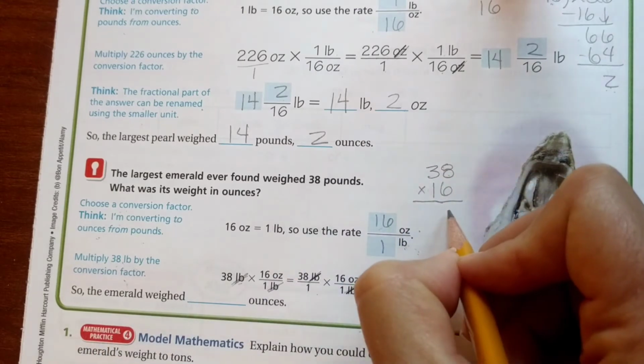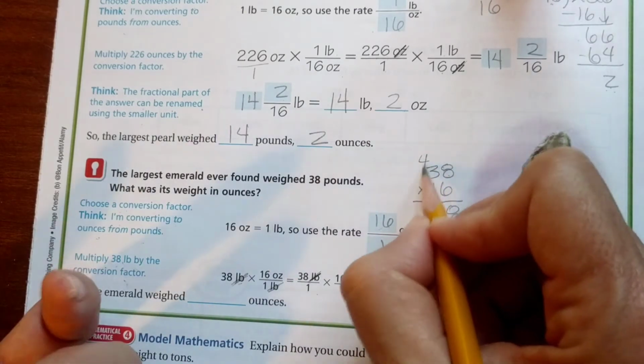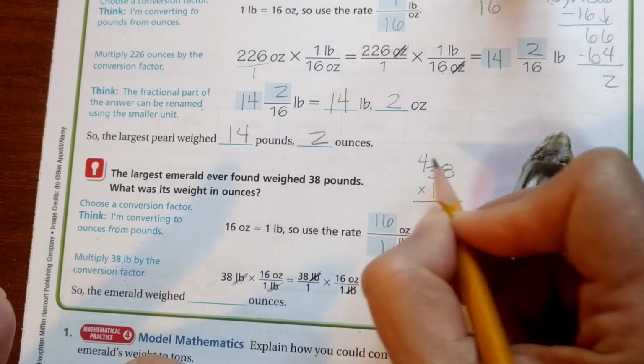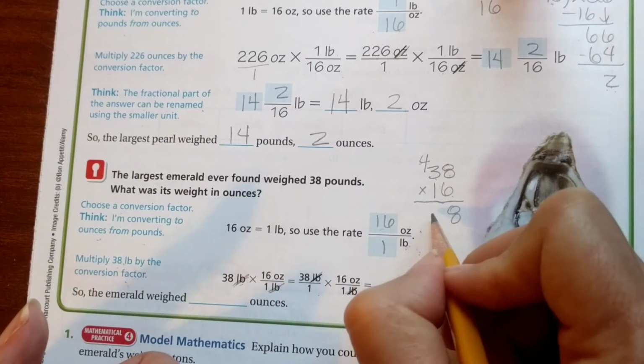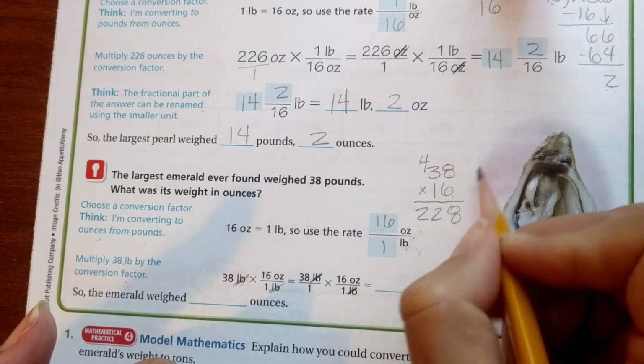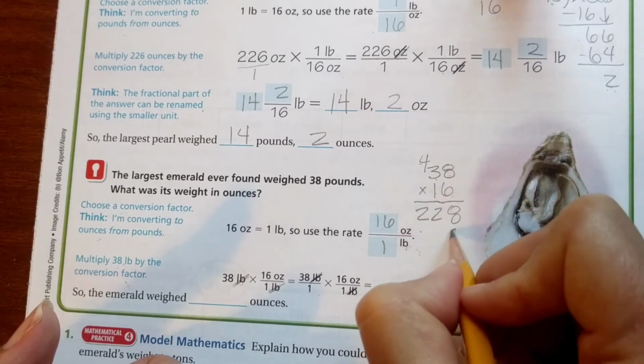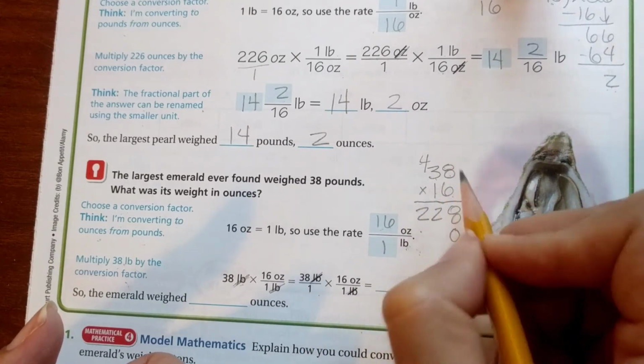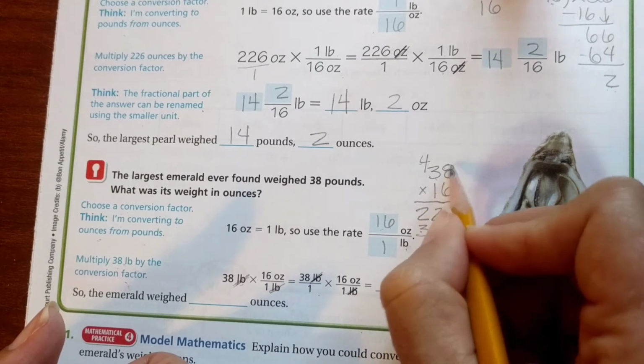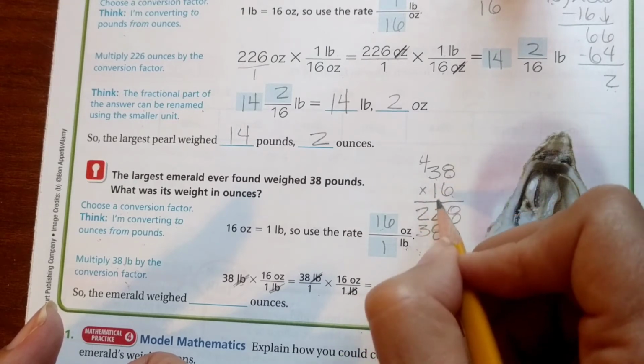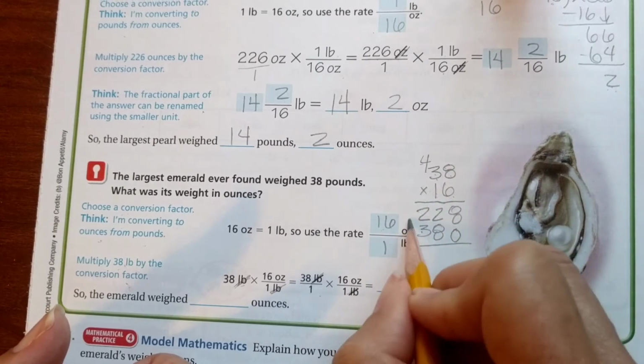6 times 8, 48. 6 times 3 is 18, plus 4 more is 22. Now I'm multiplying from the ones place, so I'll do a placeholder 0. 1 times 8 is 8. 1 times 3 is 3.